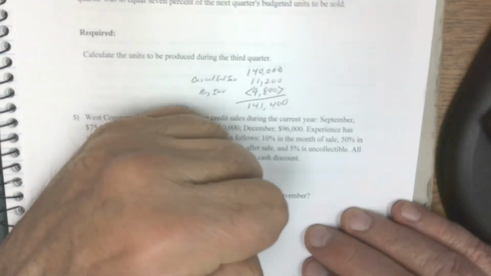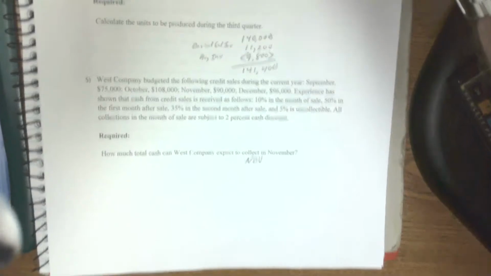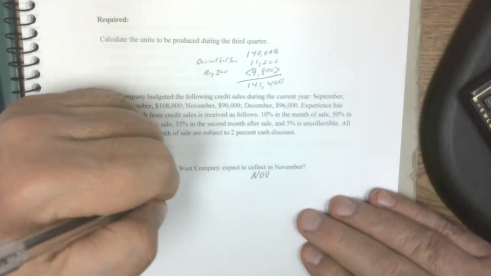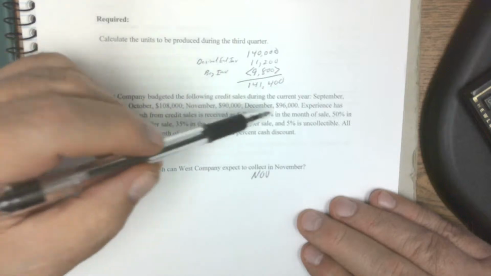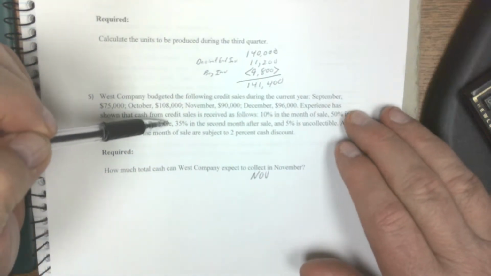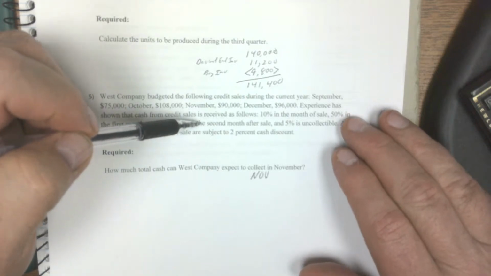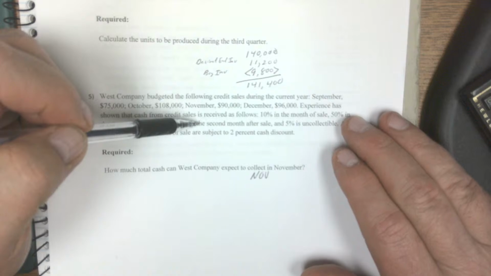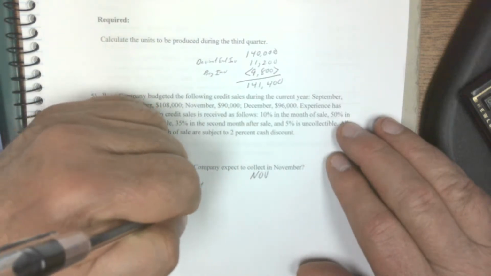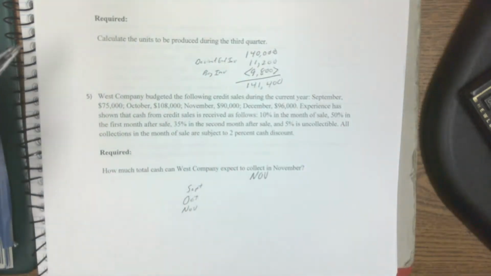So set up our matrix here. And we're going to have month of sale, so that would be November, 50% in the first month, that would be October, and 35% in the second month, so that would be September. So we need September, October, and November. Okay.